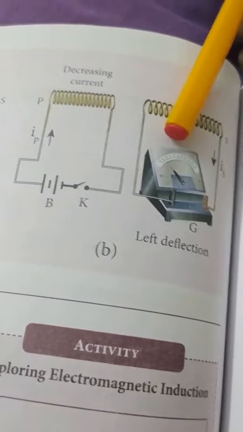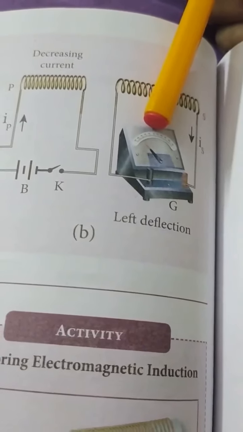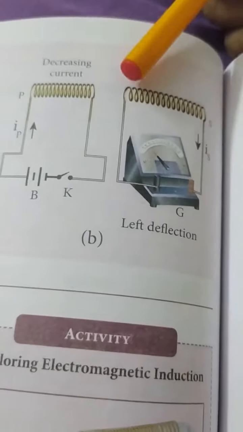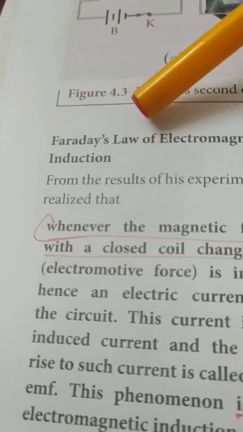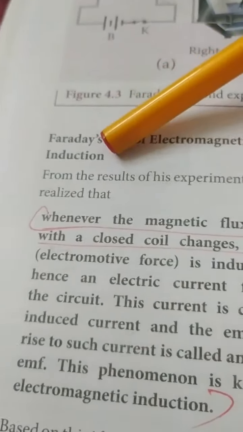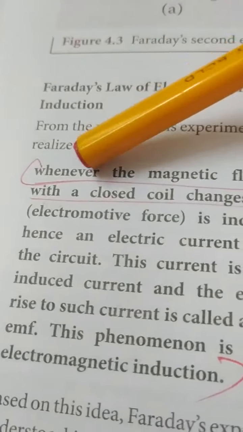So only when there is a change in the value of current can the EMF be induced, or otherwise you won't get the EMF. This is the explanation of the second experiment. Now we are going to see about Faraday's laws of electromagnetic induction. So here this is a very important point.